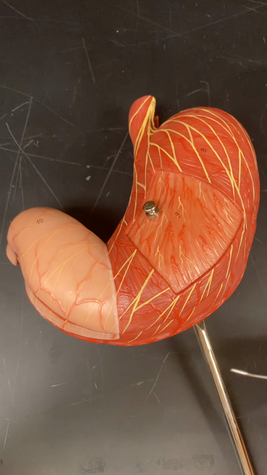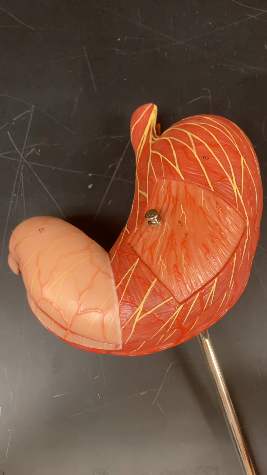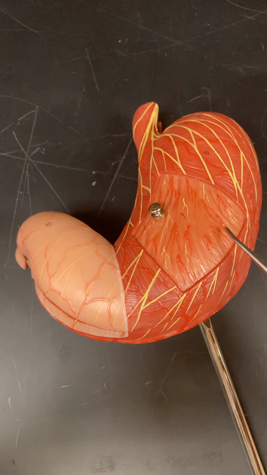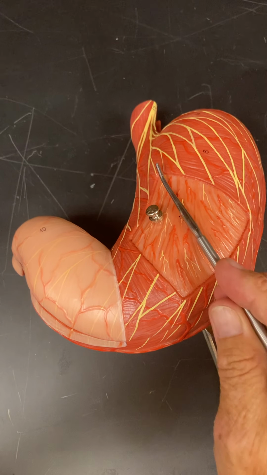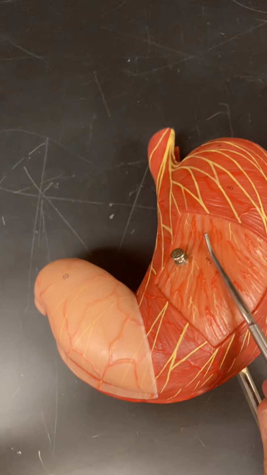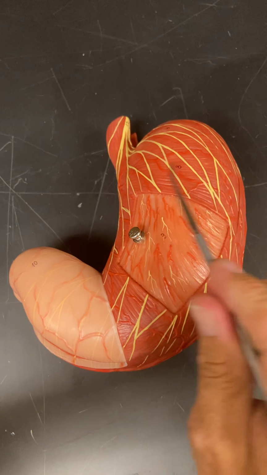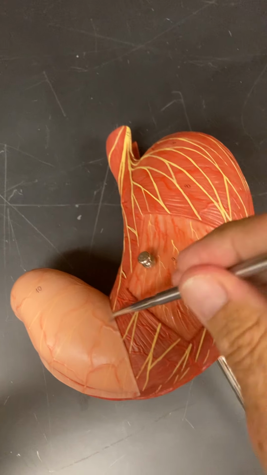So how do I remember the layers of the muscle in the stomach? OCL, Ocean City Lives. Ocean City was a beach I went to in Maryland. So the deepest is the oblique because the muscle fibers of the stomach go at an angle. Then circular, they come around the stomach, and then longitudinal go up and down the stomach lengthwise.